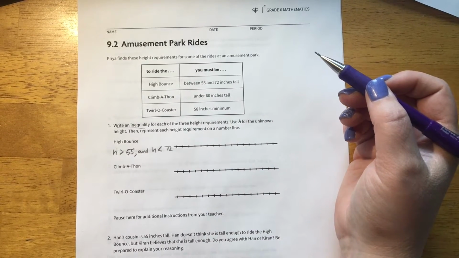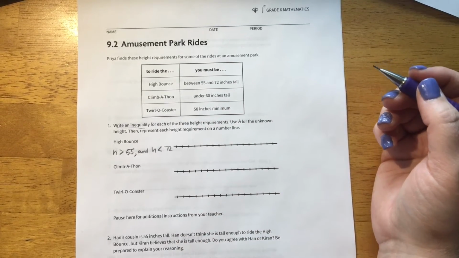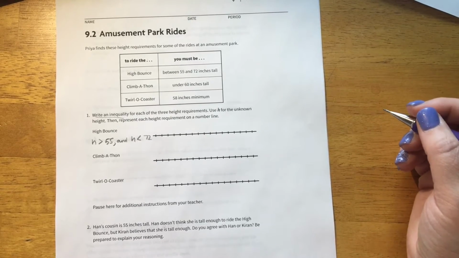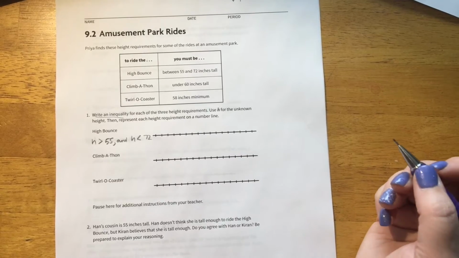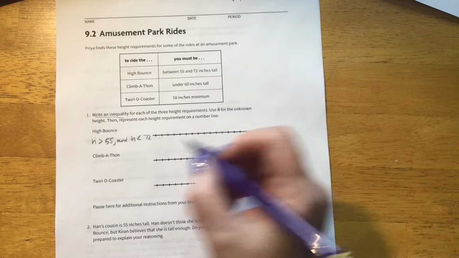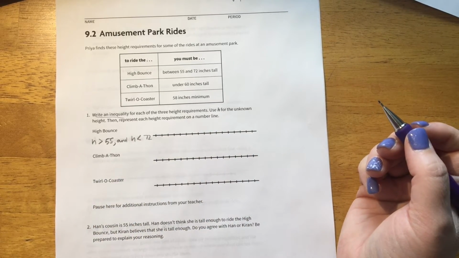All right, well, let's see if we can put that on our number line. The first thing we notice when we look at these number lines is right now, they are naked. Now, don't tell your mom I said that word, but yes, they are naked right now. We've talked about this in class. There's no numbers on them, and we need to fix that. So the first thing I'm going to notice is if I start at 0, can I count all the way up to 55 on this number line?